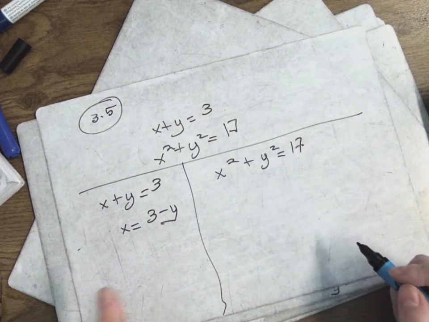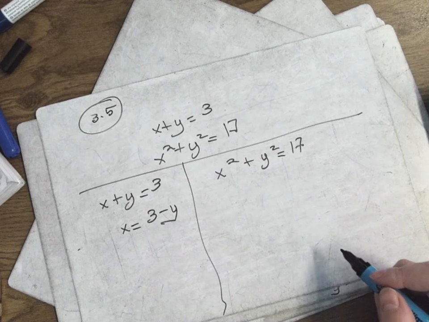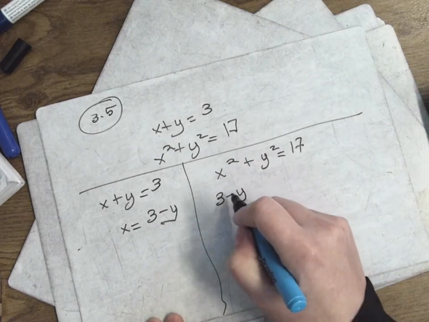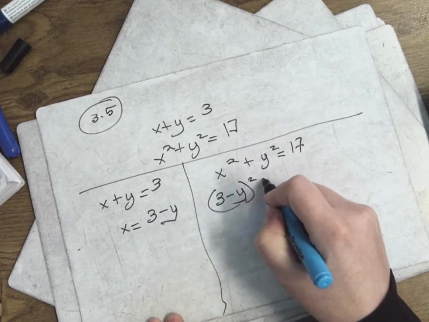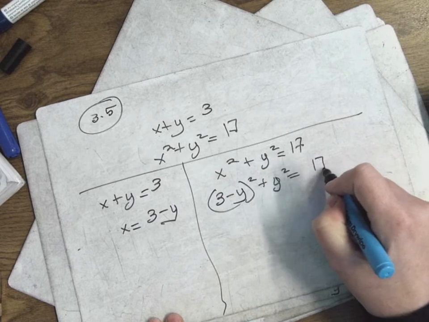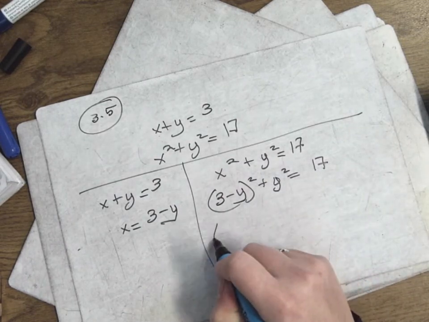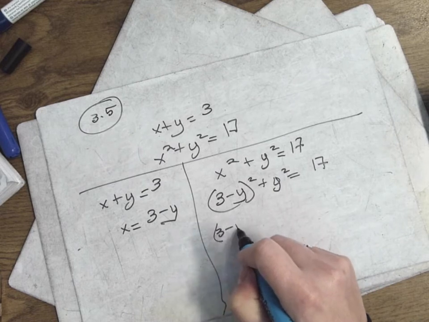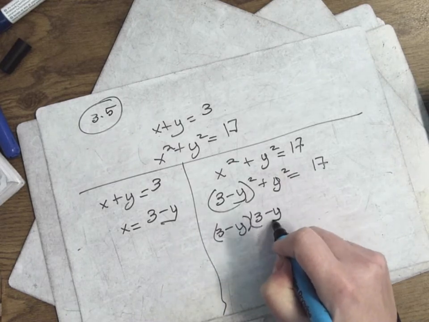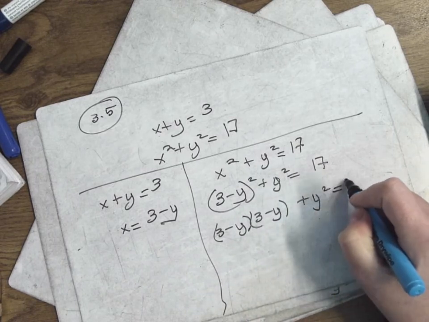But you've just figured out that x is the same as 3 minus y. So everywhere I see an x, what am I going to write? So that's 3 minus y, squared, plus y squared equals 17. What does 3 minus y squared mean? It means 3 minus y multiplied by 3 minus y. Then we have a plus y squared equals 17.